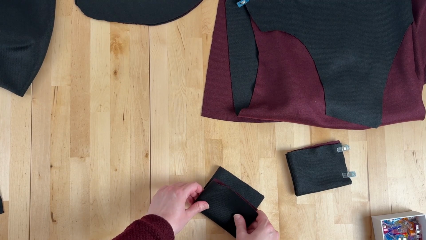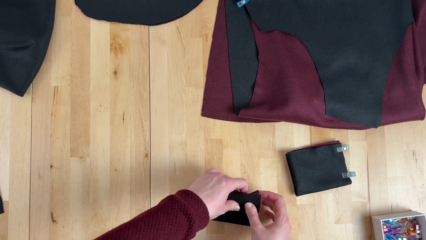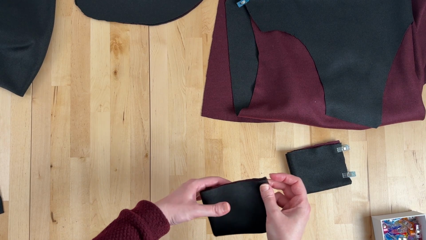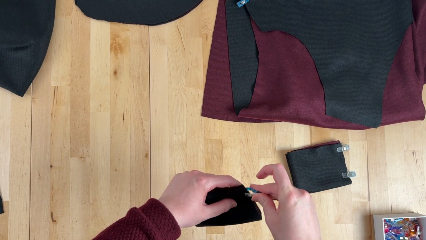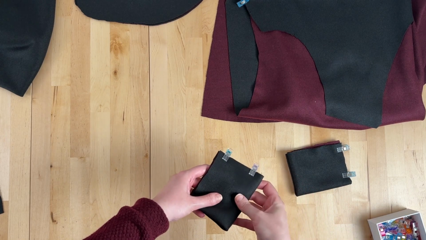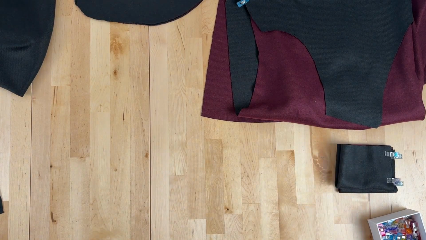So I will not throw this into the washing machine, of course, but if you would, then even then the seam allowance would not shift anywhere.